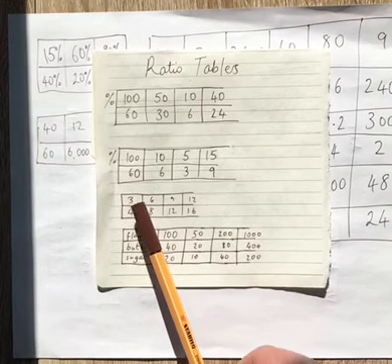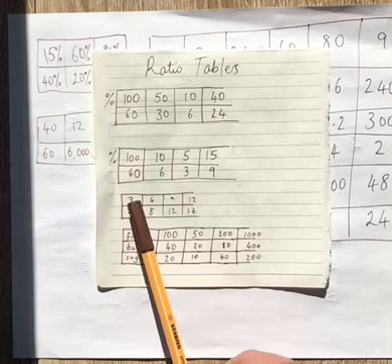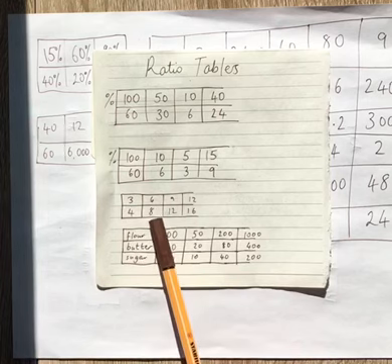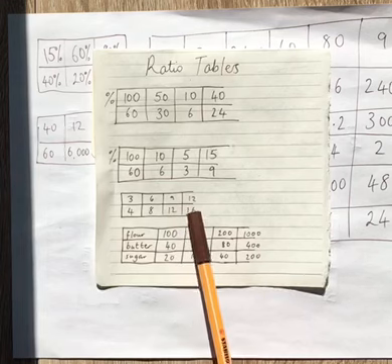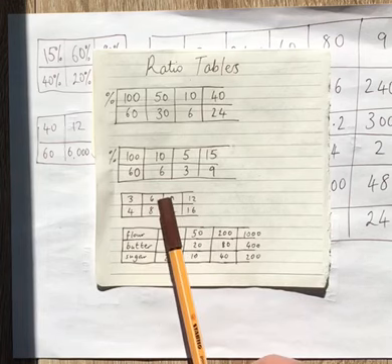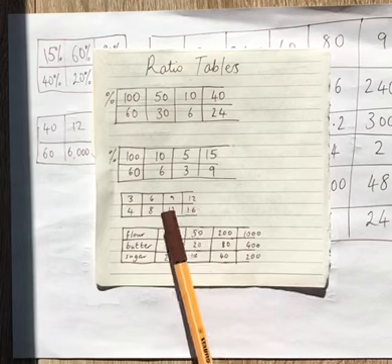But we use ratio tables for loads of things. This would be a ratio table to find equivalent fractions to 3/4. 3 parts out of 4 is the same as 6 parts out of 8, or 9 parts out of 12, or 12 parts out of 16. 3, 6, 9, 12, 4, 8, 12, 16. They just follow the pattern and it makes it nice and easy.